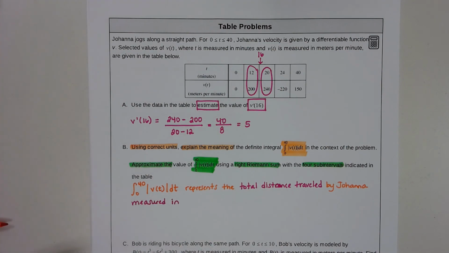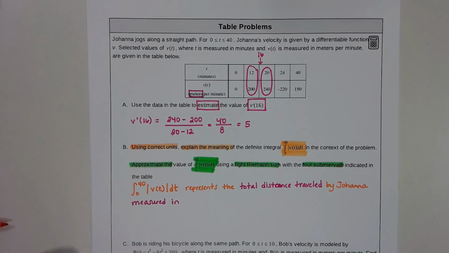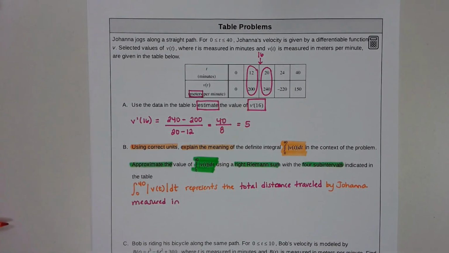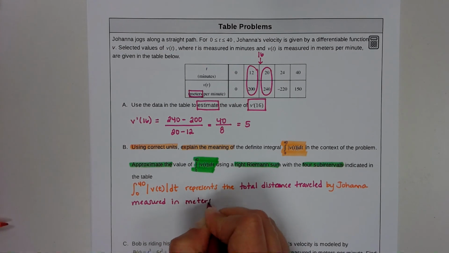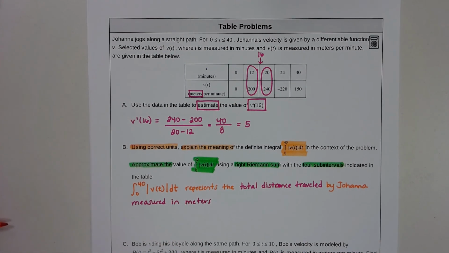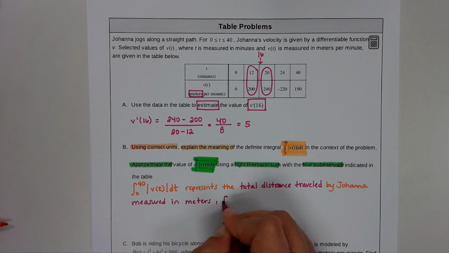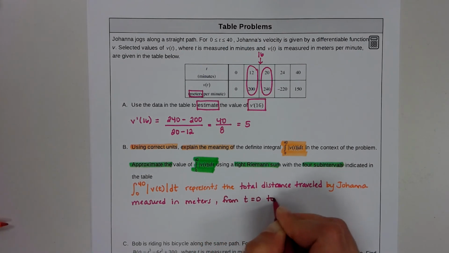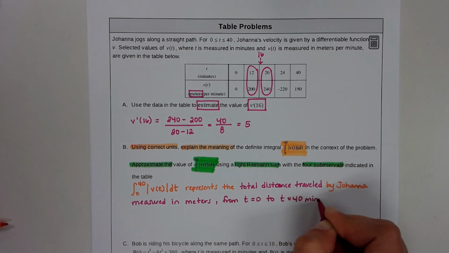And we're going to measure our distance in meters. So when we integrate, we're going to be getting just meters because meters per minute times minutes would just be meters. Measured in meters. Then we need our time. Now our time is going to be from 0 to 40. So from t equals 0 to t equals 40 minutes.